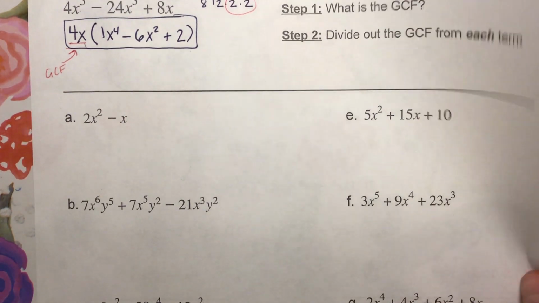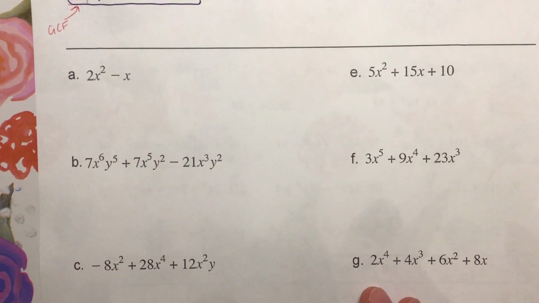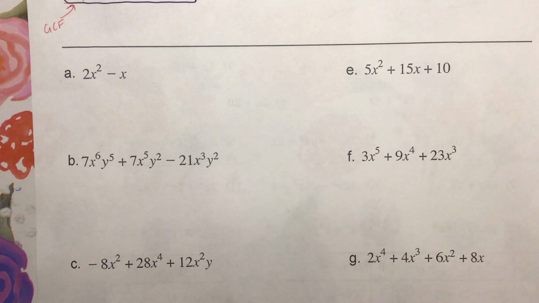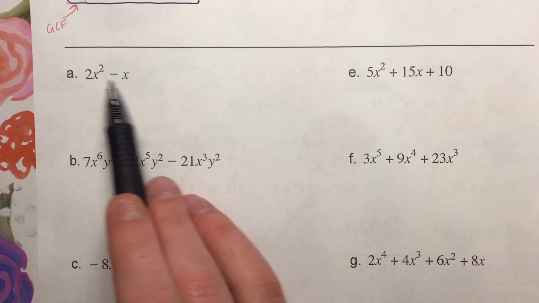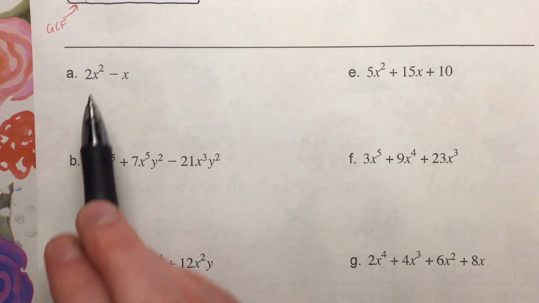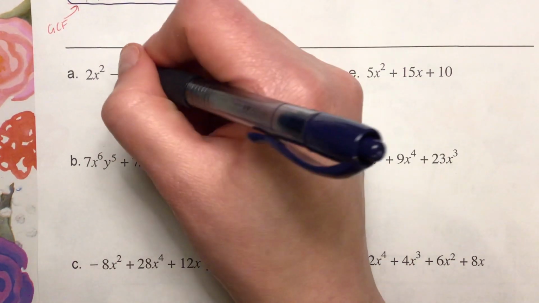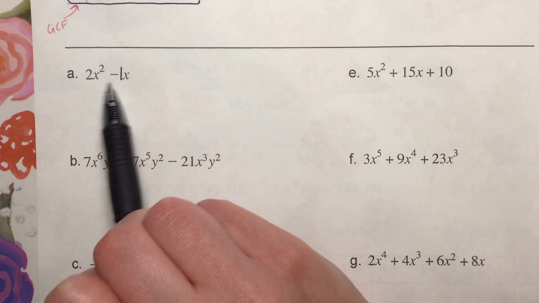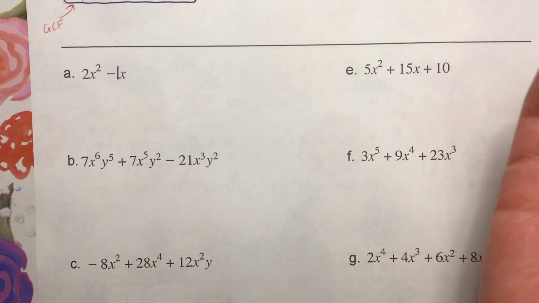So in these next examples, we're just going to factor out the GCF of each term. These are my two terms, or each polynomial. I'm asking myself, what do they have in common? Well, this coefficient is 2, and this coefficient is 1. So the most I can divide out as far as the numbers go is 1.